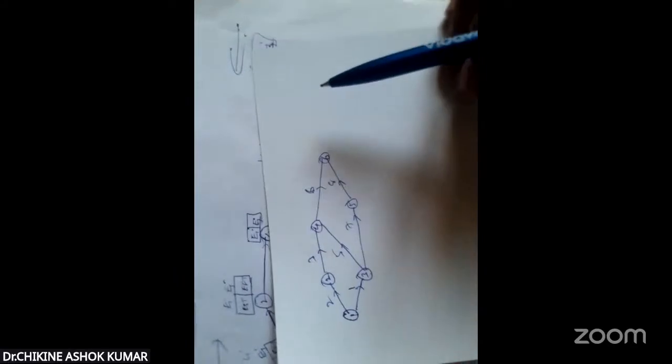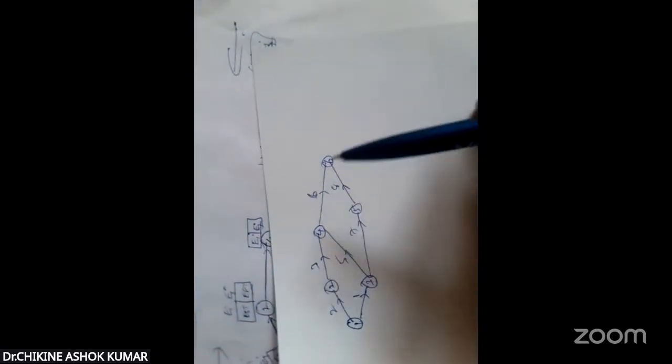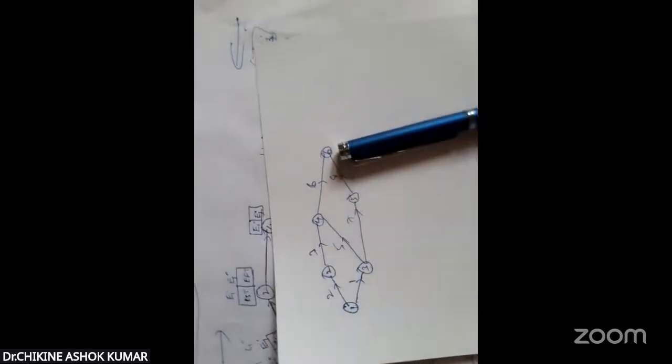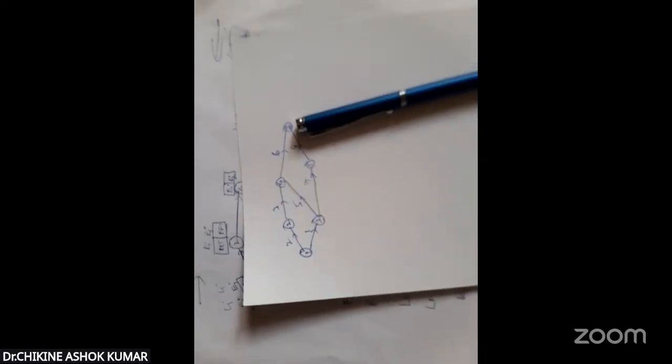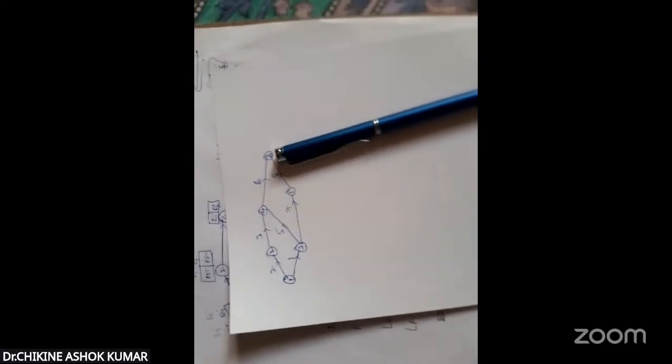Before going to solve these types of problems, I want to explain some more definitions, that is critical path, critical activity, critical node. So let us take critical path first.